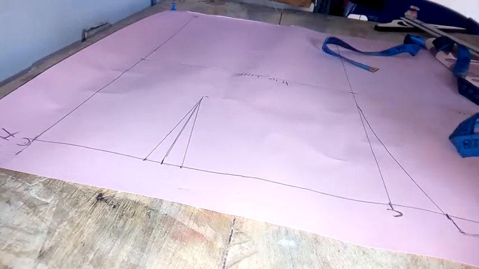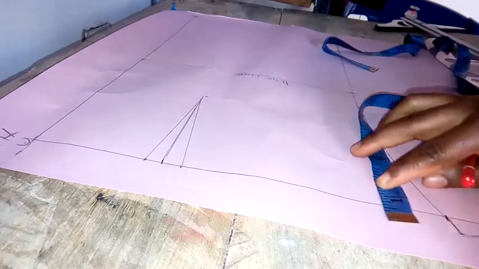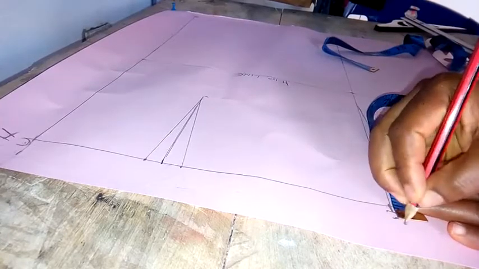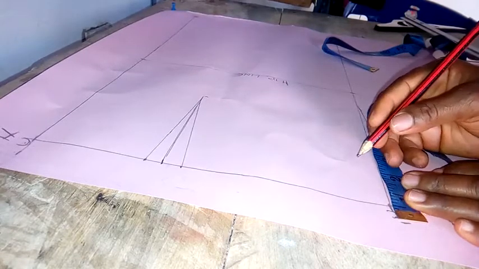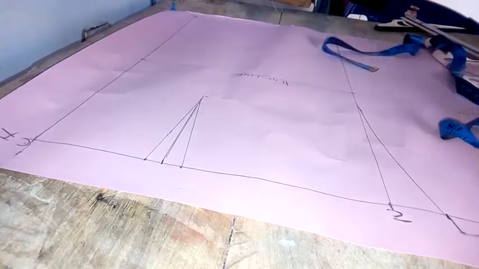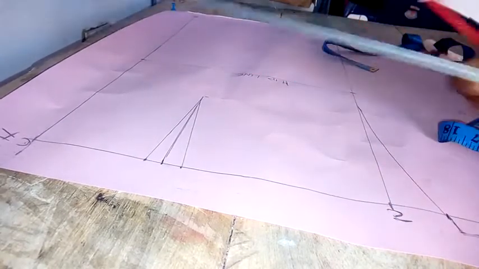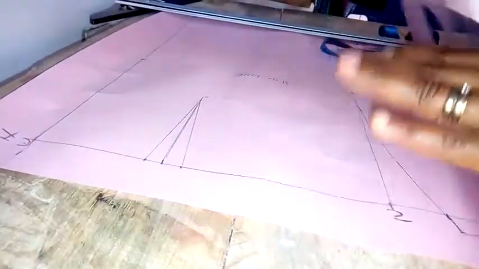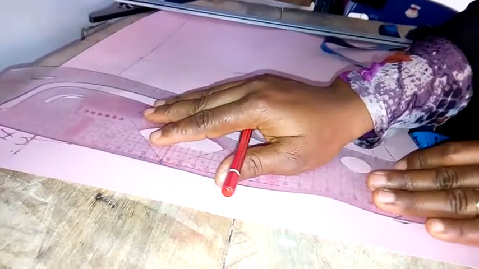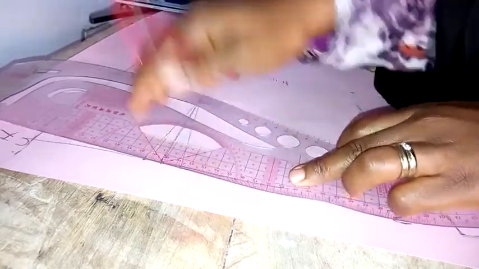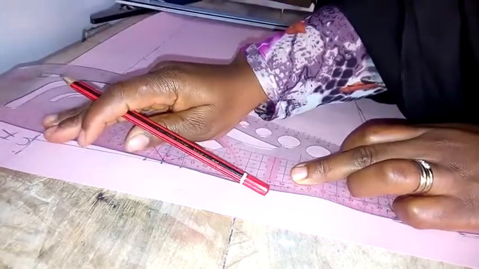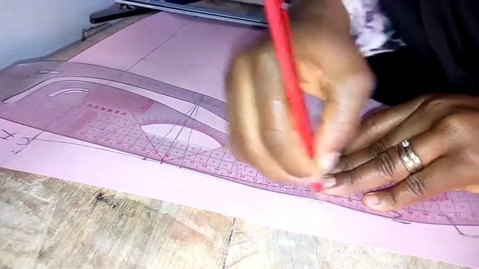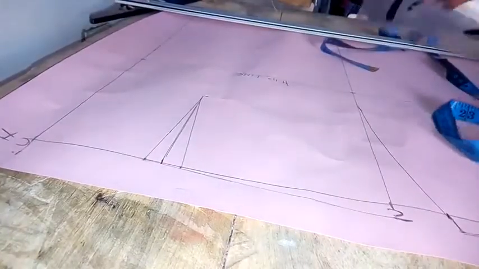Then the next thing I'm going to do is to go to the side here and measure up 0.5 as well. So shape it, make it blend. Let me use this. So we have something like this.